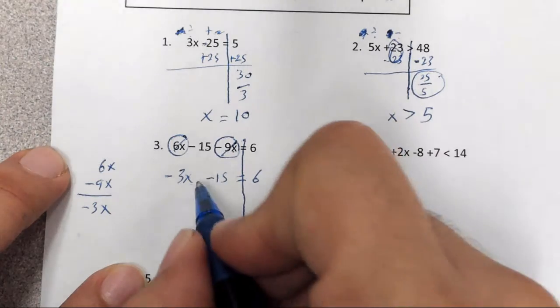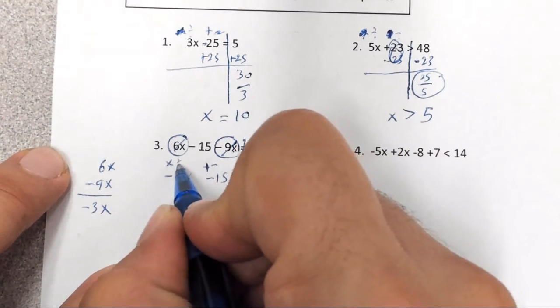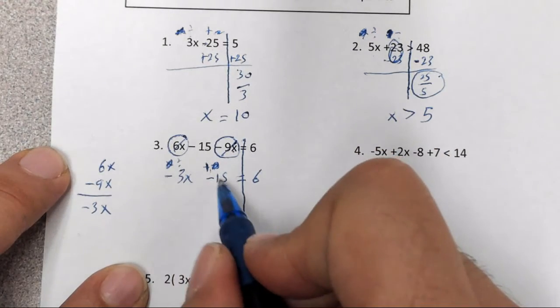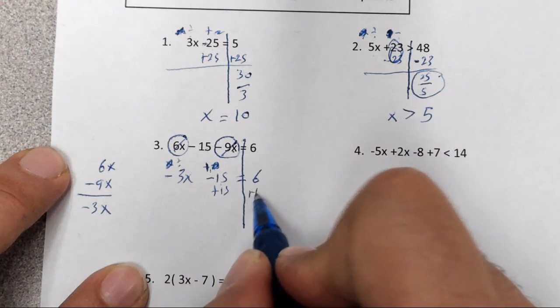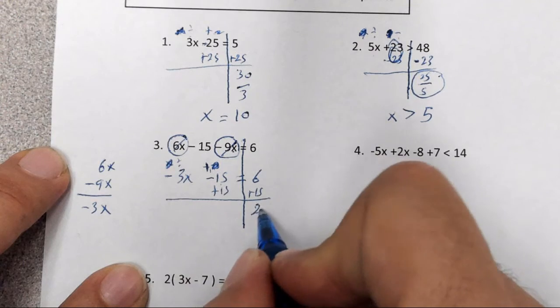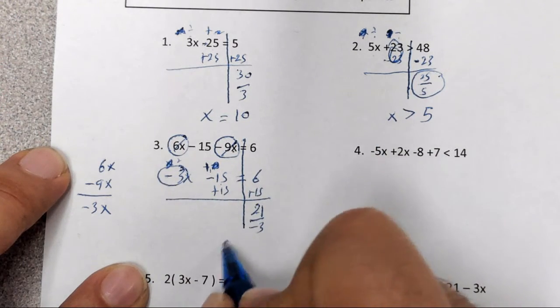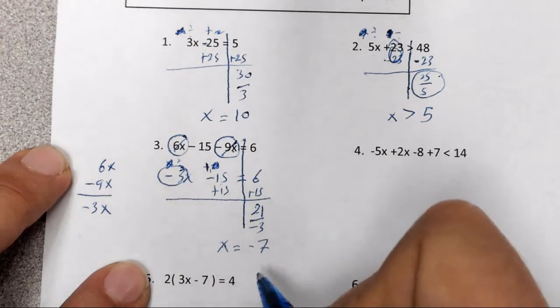Now that we have the proper number, we can add and subtract, multiply and divide. It's already subtracting. It's already multiplying. So we're going to add 15 to both sides. That's the opposite operation. And then we're going to divide by negative 3. So x equals negative 7.